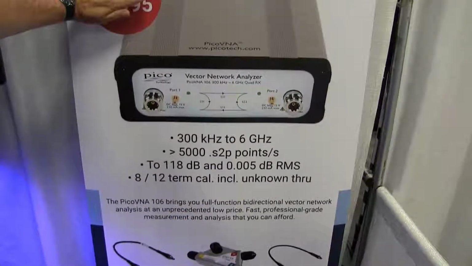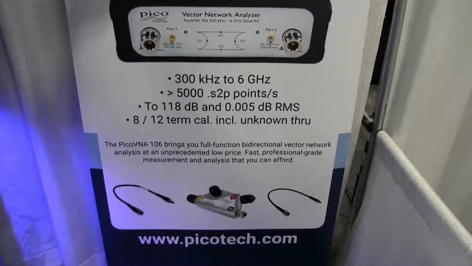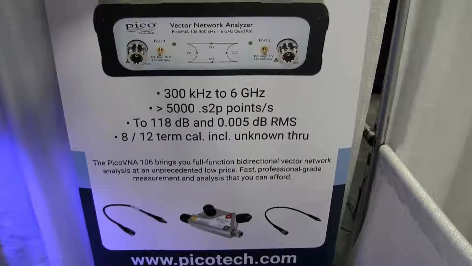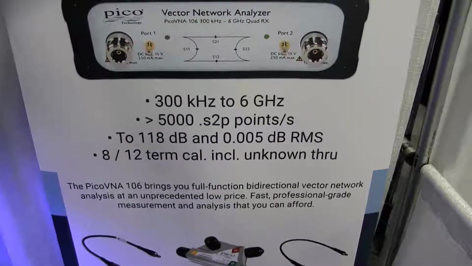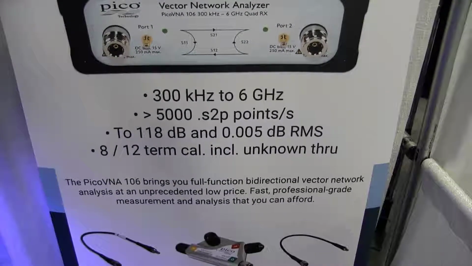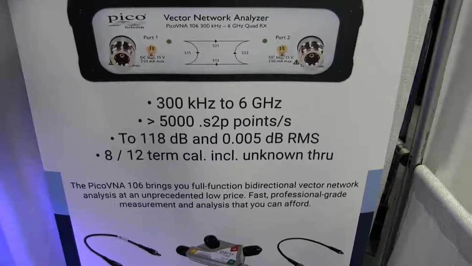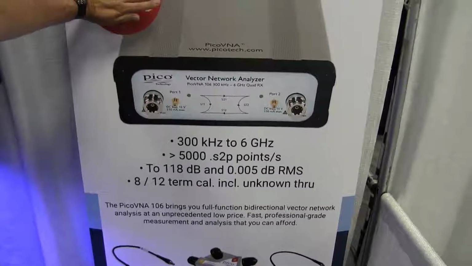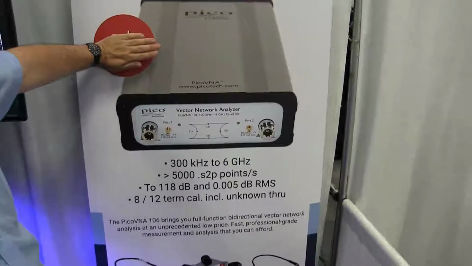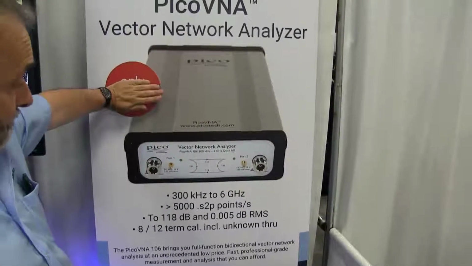300 kilohertz to 6 gigahertz, 5,000 S2P points per second. That's very fast indeed, faster than many vector network analyzers on the market. Noise floor 118 dB, and trace noise in the region of 0.005 dB.